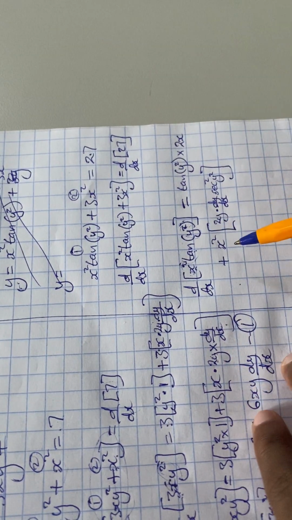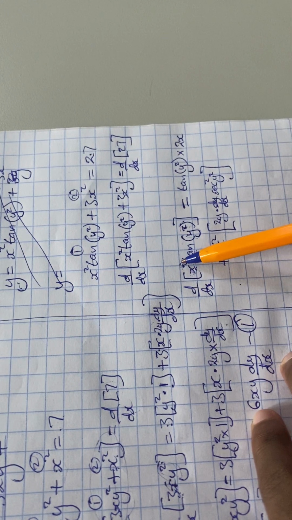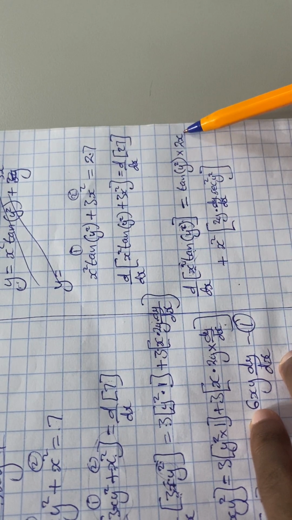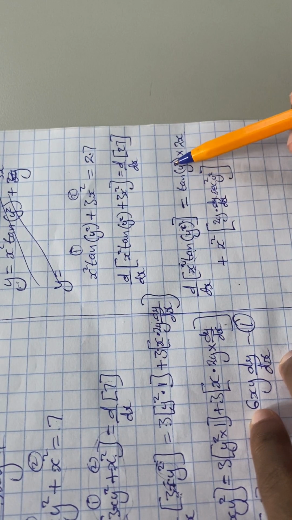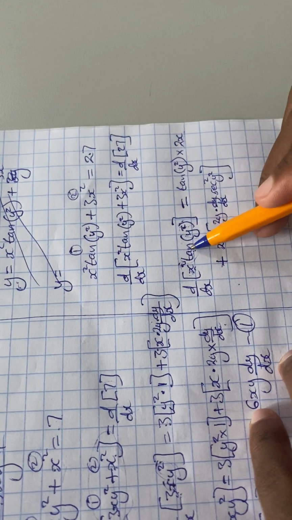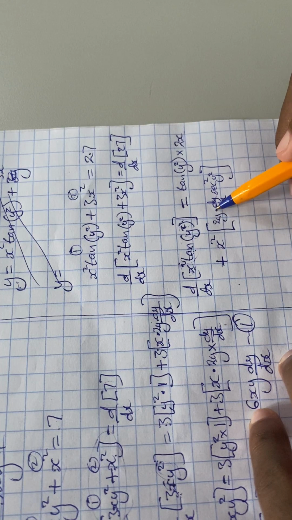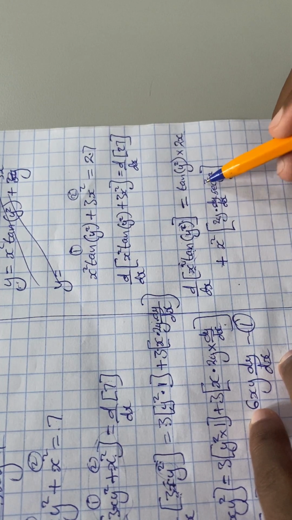So this is the first derivative of x squared tan y squared. We use the product rule: first find the derivative of x squared, which is 2x, leave tan y squared, and then plus we leave x squared. The derivative of tan y squared is 2y times dy dx times sec squared y squared.